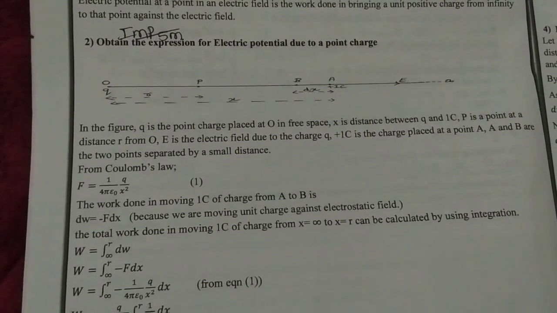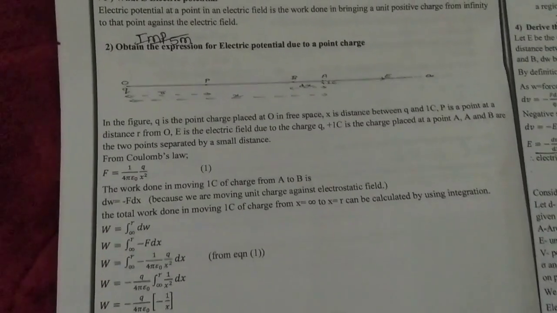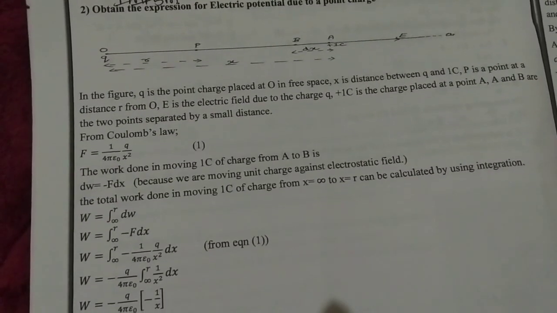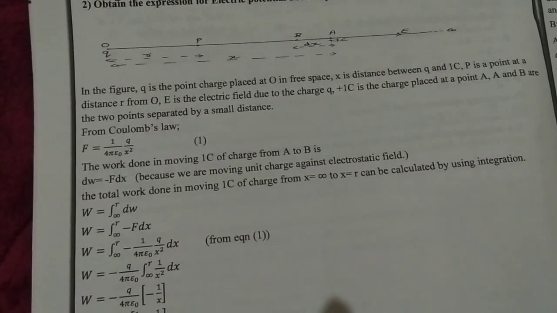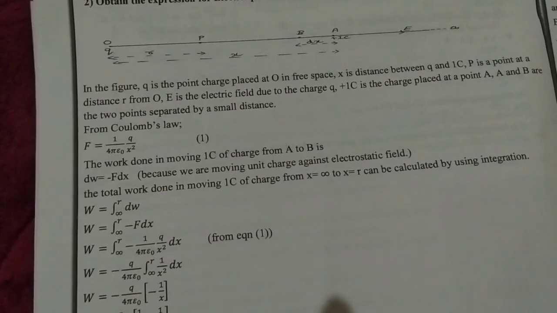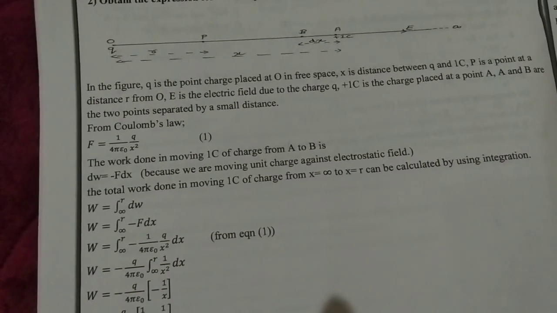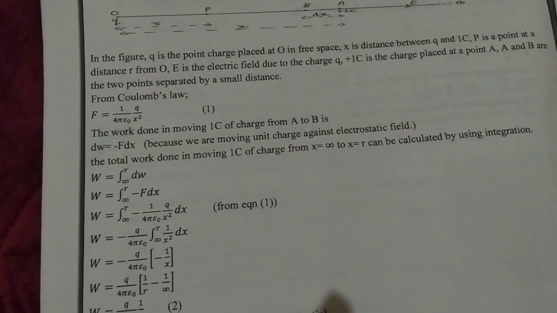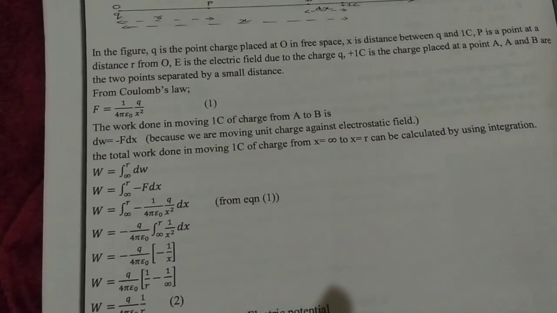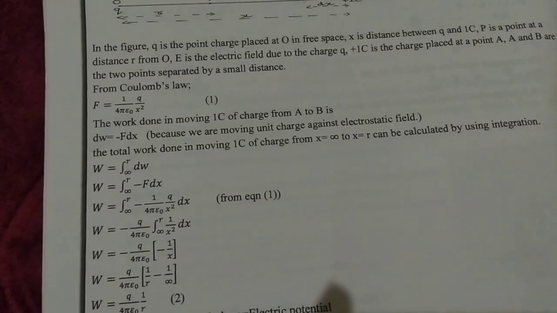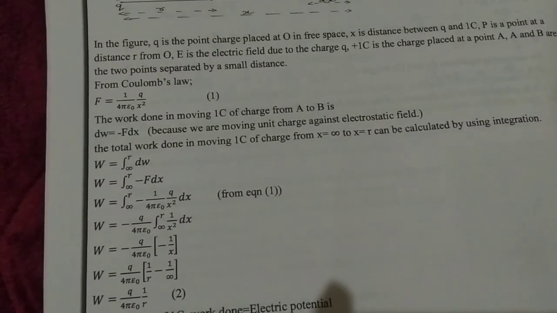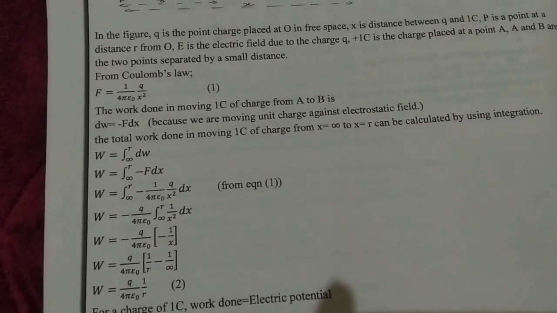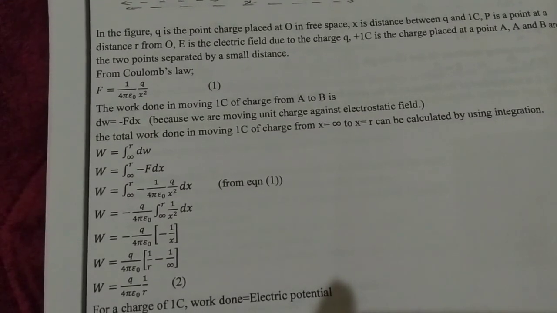W is equal to integration of infinity to r dW. W is equal to integration of infinity to r of minus F into dx, where F is 1 by 4 pi epsilon naught Q by x square, from equation 1. Then constants are taken out from the integration. W is equal to minus Q by 4 pi epsilon naught integration of infinity to r of 1 by x square into dx. The integration of 1 by x square into dx is minus 1 by x.